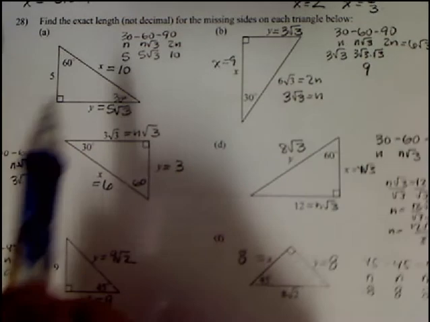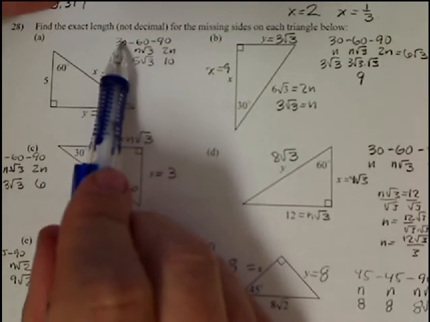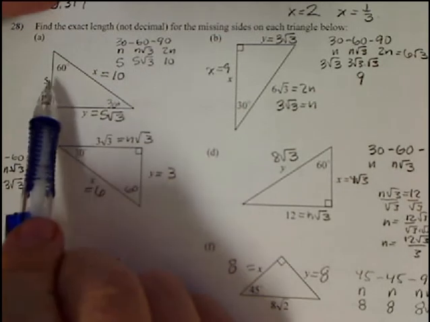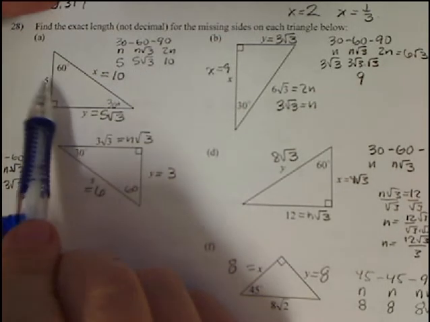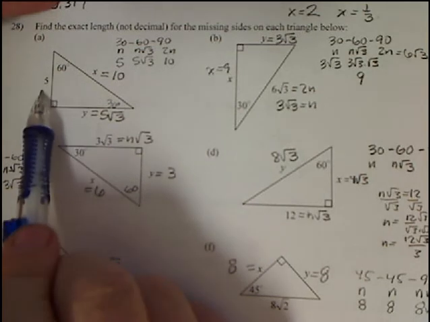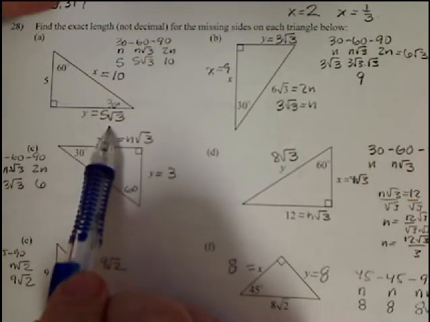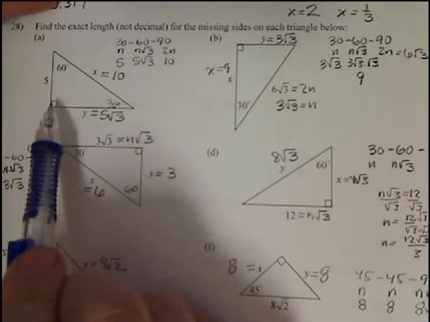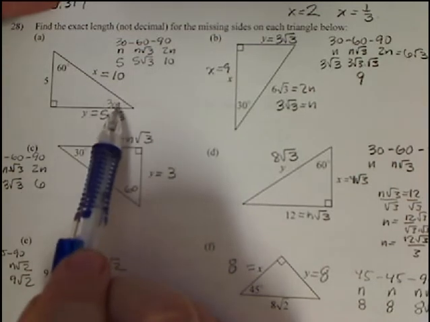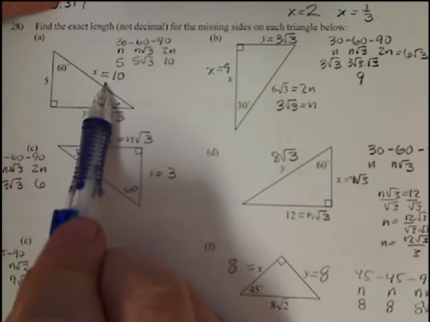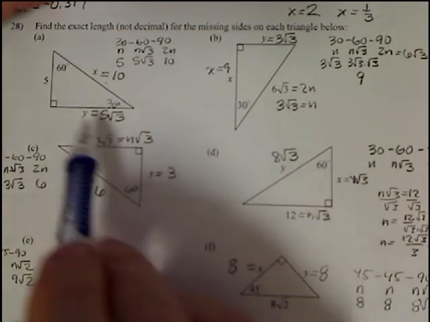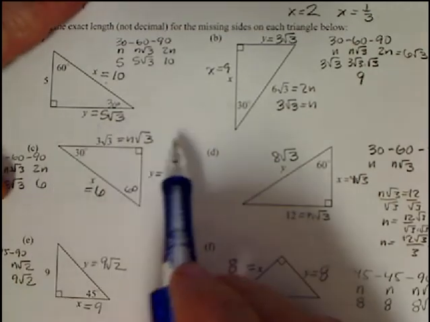Pattern for 30, 60, 90. It goes n, n root 3, 2n, which means whatever the side opposite of 30, I'm going to call n. Opposite of 60 is going to equal n times the square root of 3. So it's going to be 5 times the square root of 3. That's why that's 5 root 3. Opposite the 90 is equal to 2 times the side opposite the 30. So opposite the 30 was 5, so this side is going to equal 10. Okay, so that's if they give you the one that's opposite the 30, which makes it the easiest type.